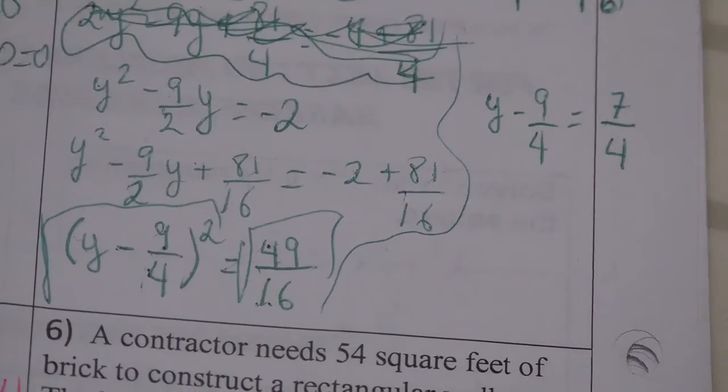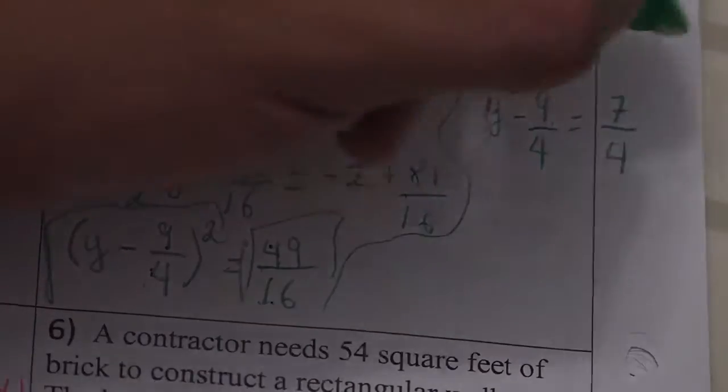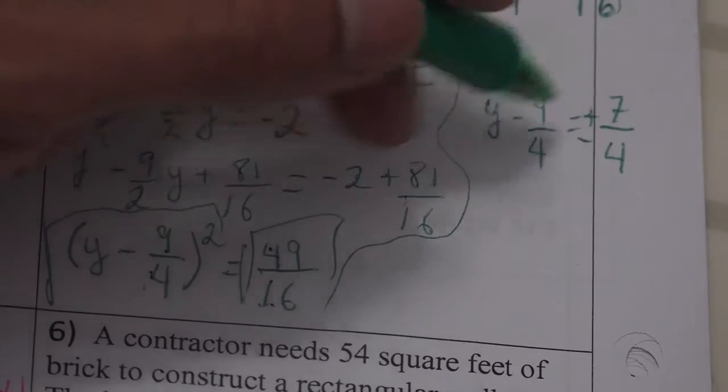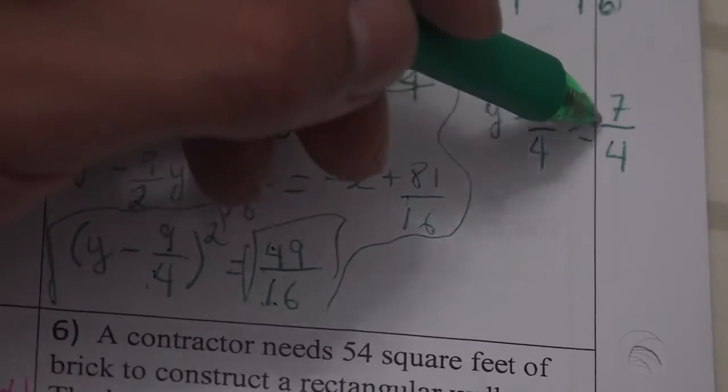I know you are keeping up with this. I know this is difficult, but you are. And now, by the way, this is plus or minus, okay? When you take the square root of something, it ends up being plus or minus.